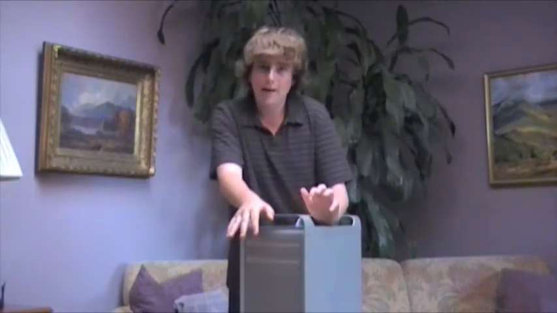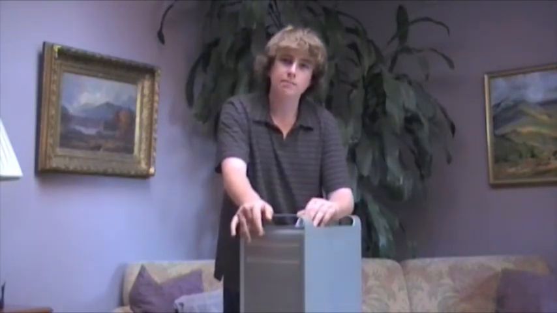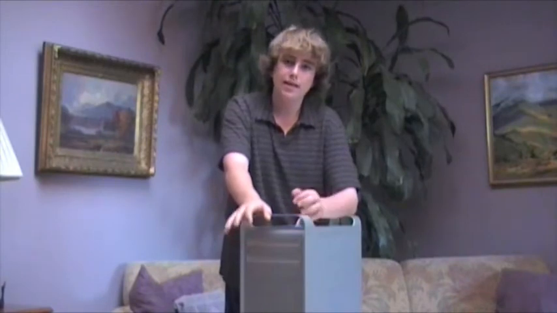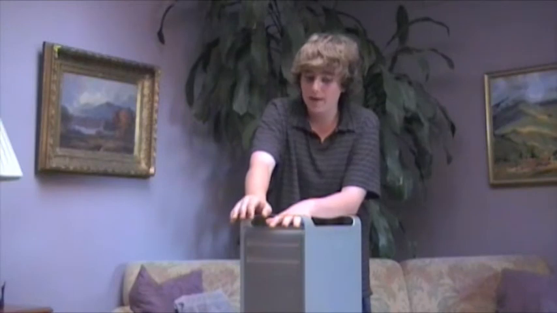Okay, look at the iMac. I like to compare this computer with the iMac because it's the closest related computer. Although it is oriented to the average consumer, you can do a lot of professional work on the iMac.